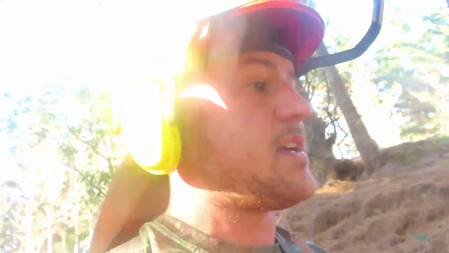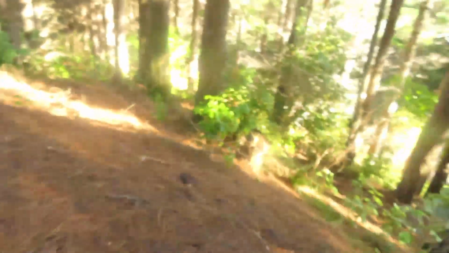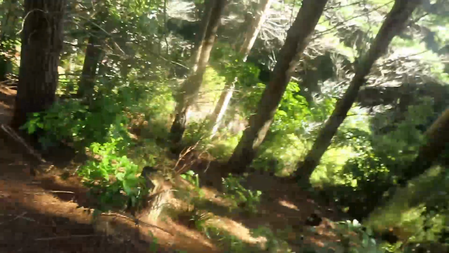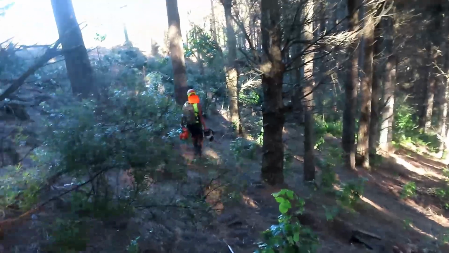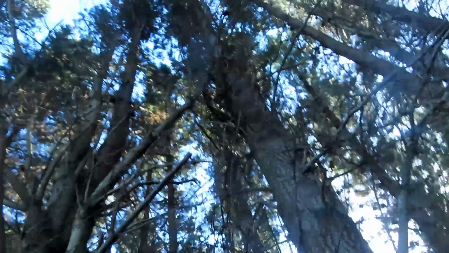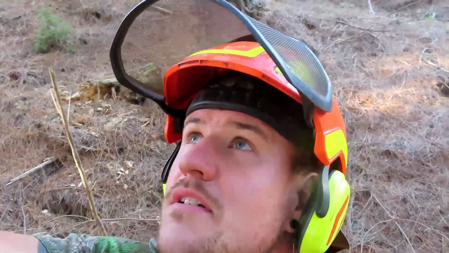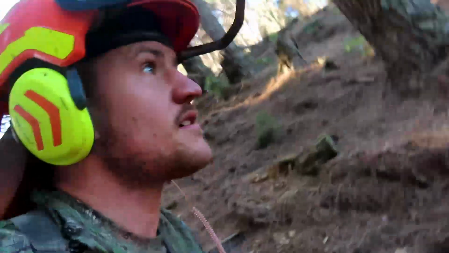As you can see, a little bit steep here. Here's our first example. So there's a bloody branch here. It looks a little bit rotten and it's leaning against this one. Roger, we look out for that.